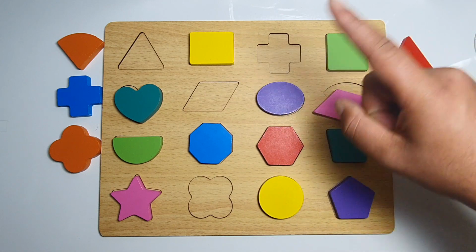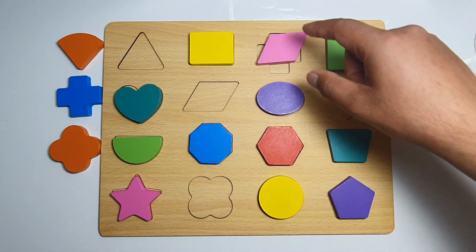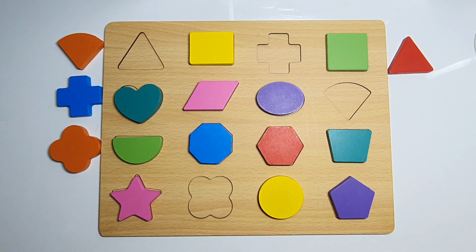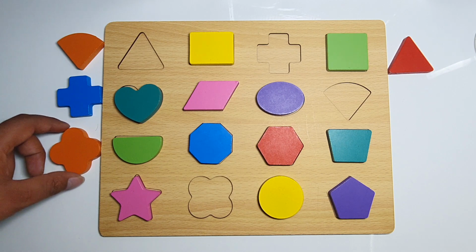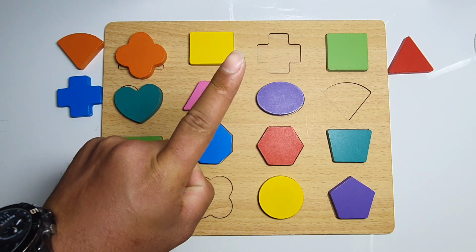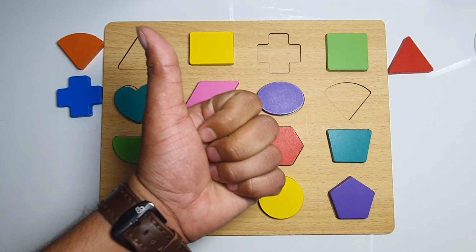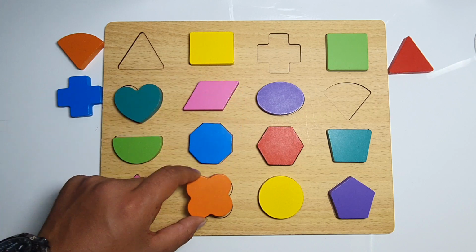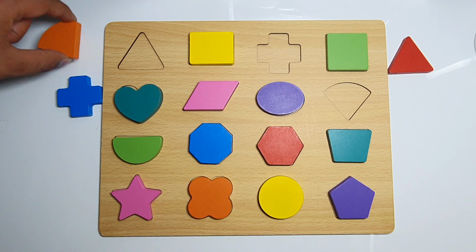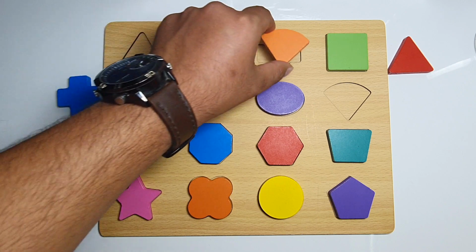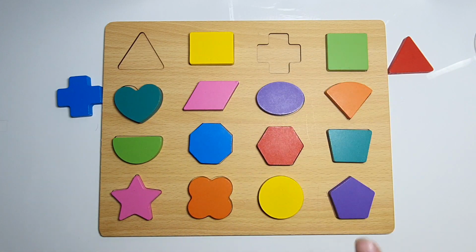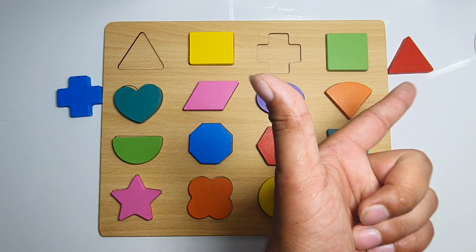Oh, no. No. Yes. It is a parallelogram. Pink parallelogram. No. Yes. Orange quadrifoil. No. No. Yes. Orange pie.